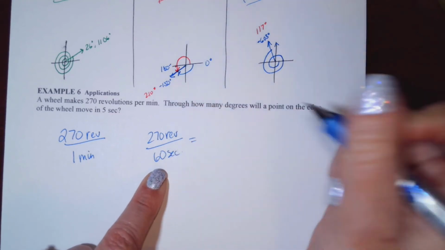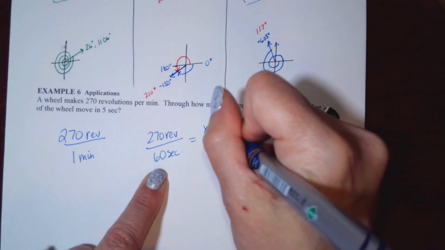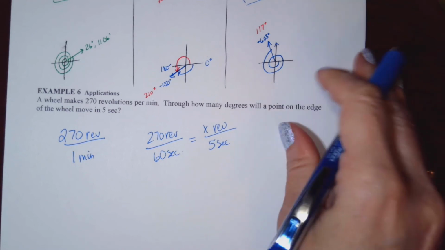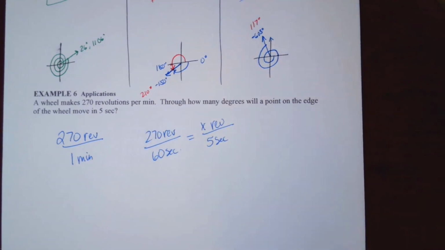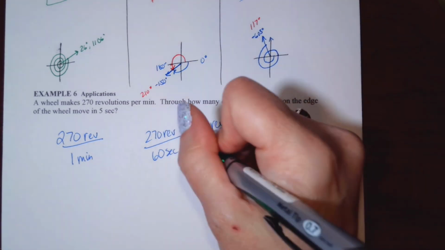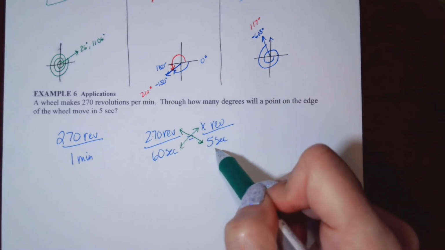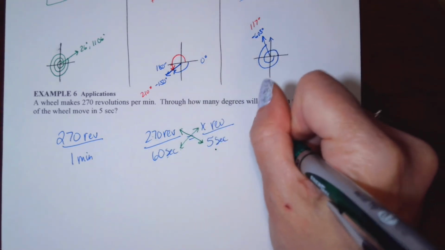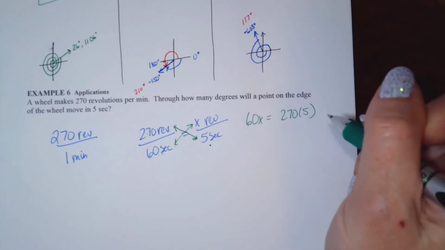What I want to know is how many revolutions that would be, first of all, in 5 seconds. So I can set this up as a proportion, and I can solve a proportion with cross products. So if I multiply 270 times 5, that's going to be equal to 60x. 60x equals 270 times 5.